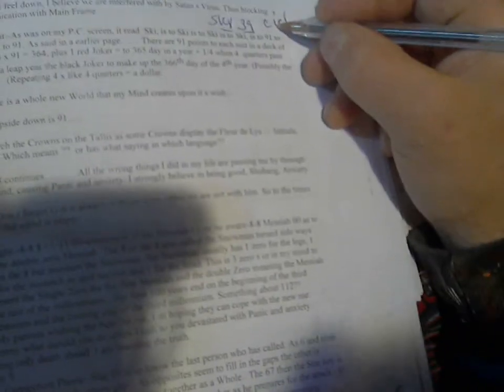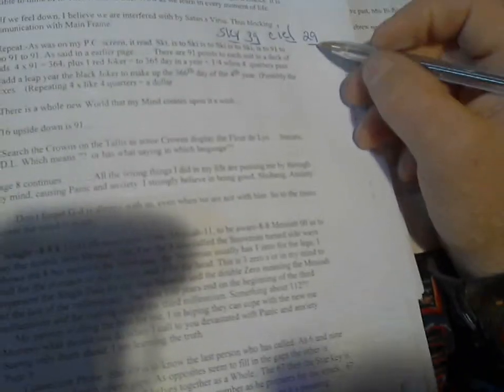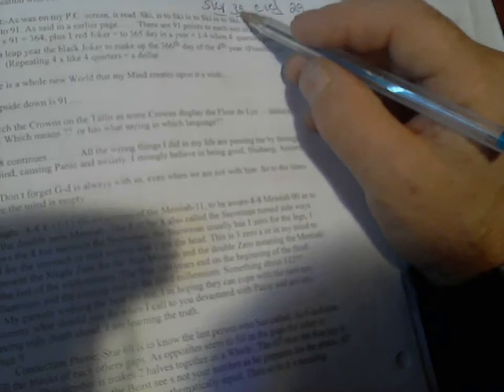91, 91, 91, 91. 19, 30, 39. C-I-E-L. 39. C-I-E-L says sky. C-I-E-L is 3, 12, 17, 27, 29. The sky. The 2 nines, the 2 birds, the creation of the third 9.